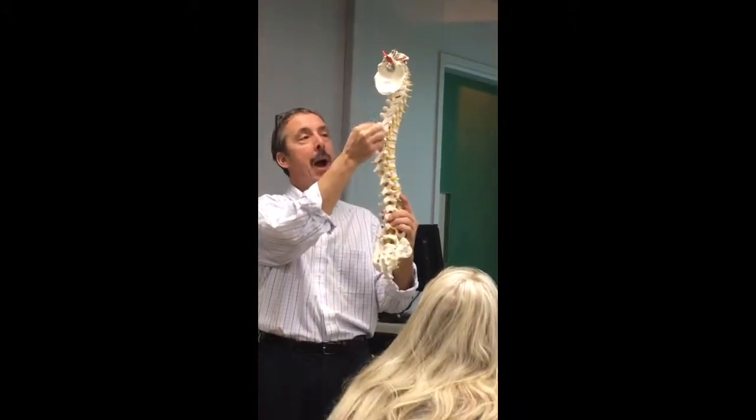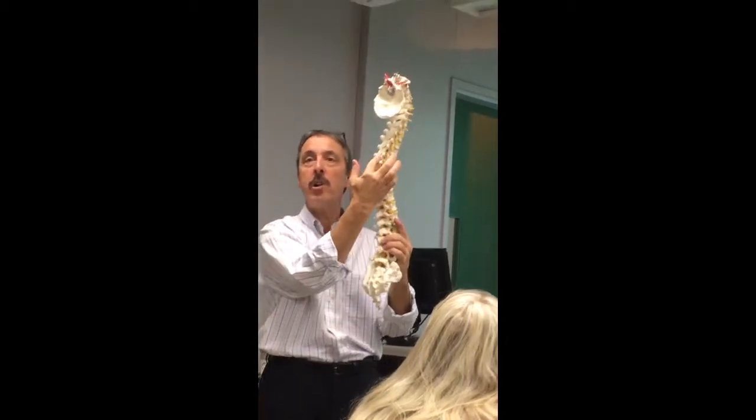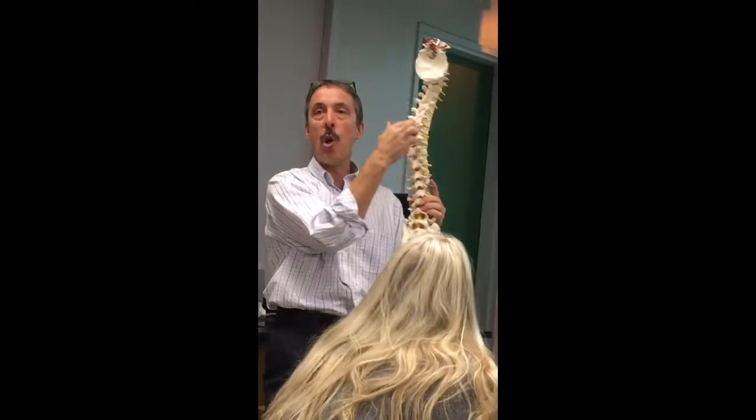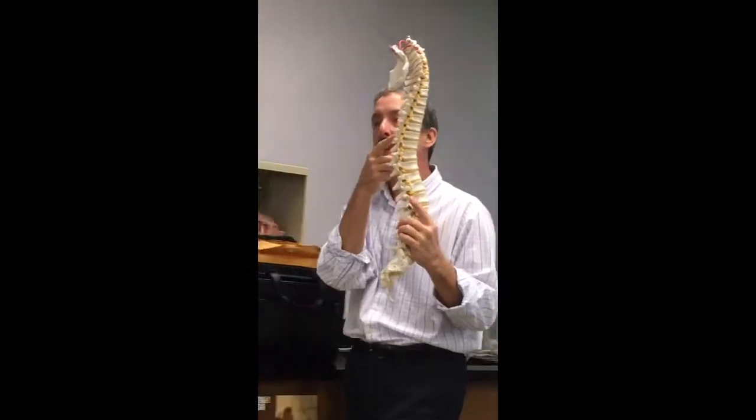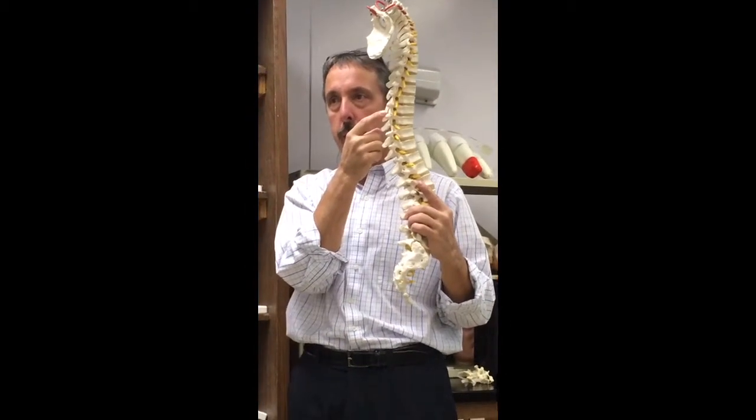And take a look at the spine that I put on your table. Look at these spinous processes in the thoracic spine. See how they're practically touching one another. That's how downward sloping they are. That is classic thoracic vertebrae. Classic, classic. Okay?